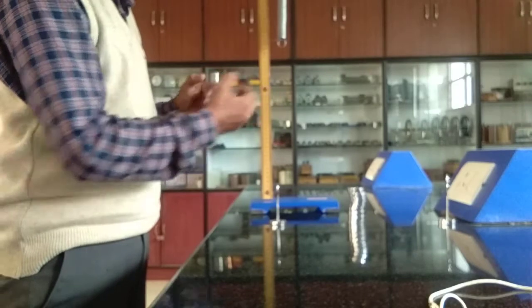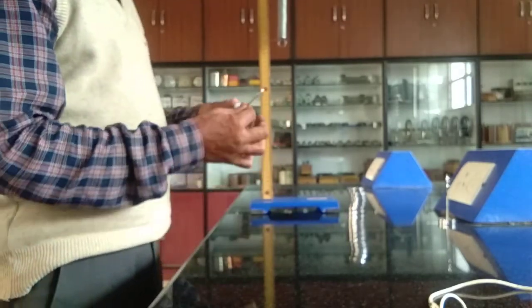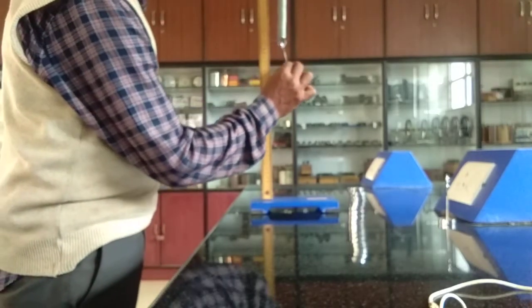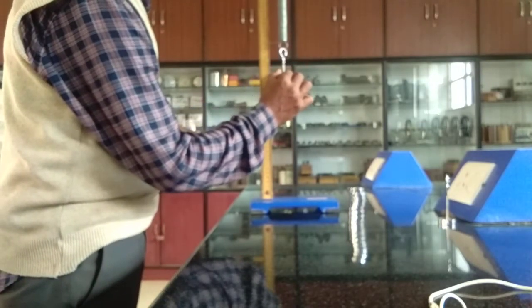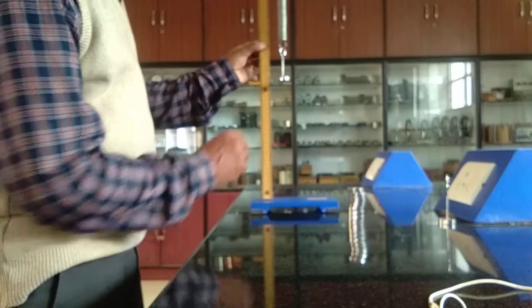Now, increase the weight here. This hanger weight is 50 grams including the hanger. So, just hang it. Now, the length increases to 14.5.